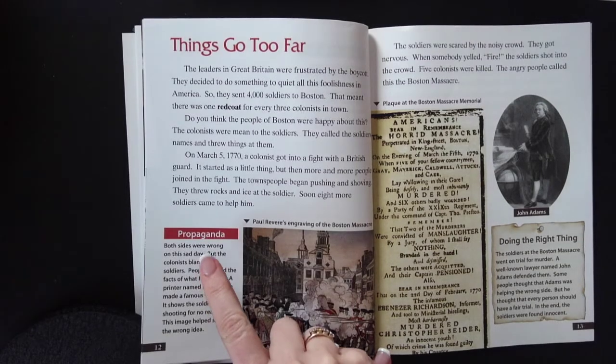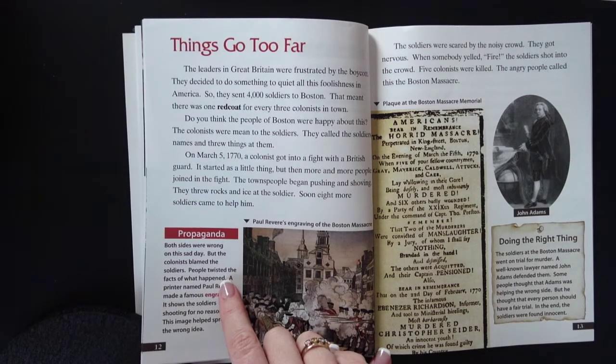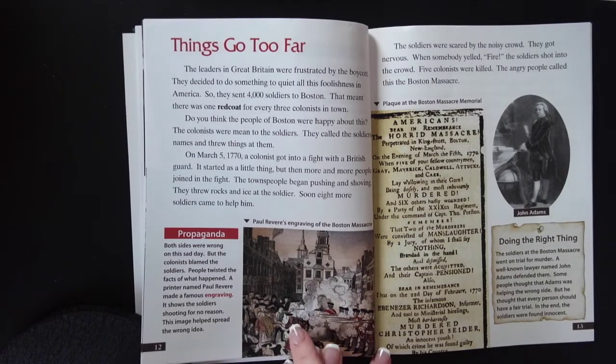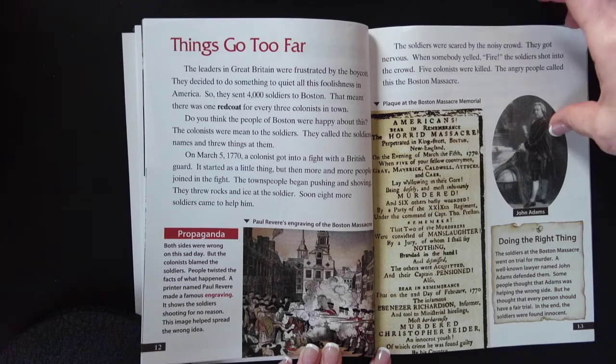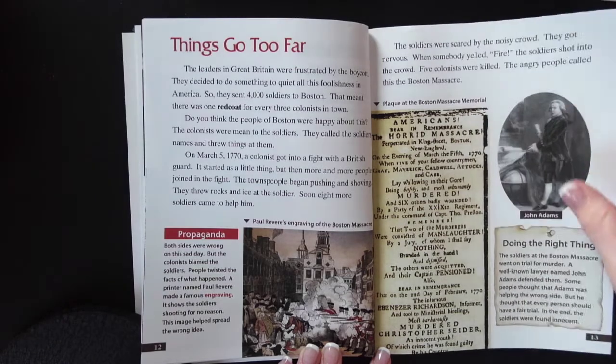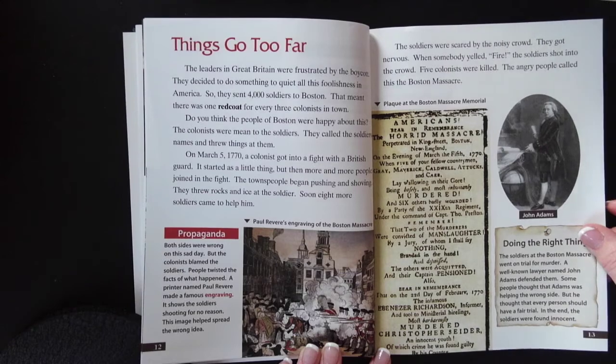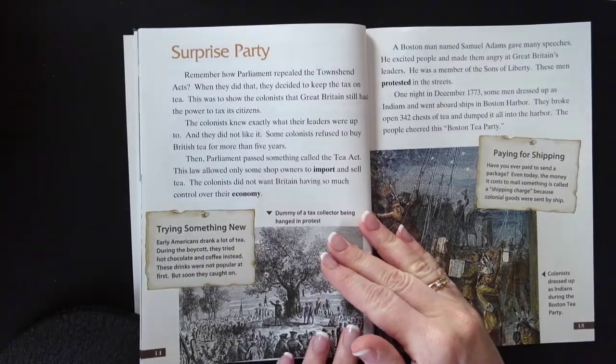Okay, and that's where this propaganda word comes in. It says both sides were wrong on this sad day, but the colonists blamed the soldiers. People twisted the facts of what happened. Does that happen in our news today? I think it does. A printer named Paul Revere made a famous engraving. It shows the soldiers shooting for no reason. This image helped spread the wrong idea. But over here it talks about John Adams and how he said that the soldiers, just like any person, should have a fair trial. And he made sure they got it.